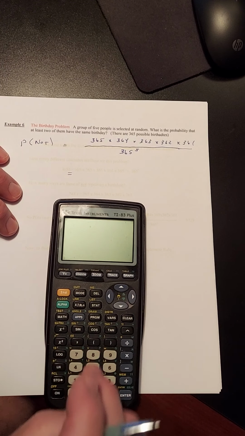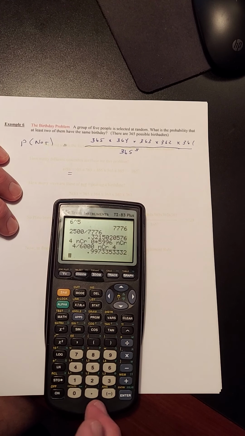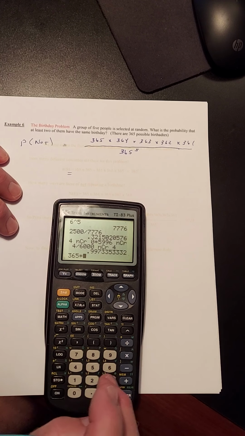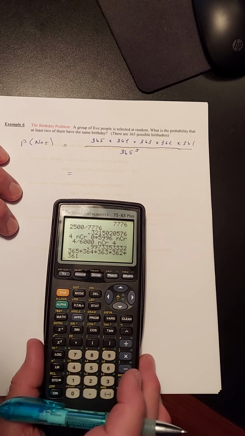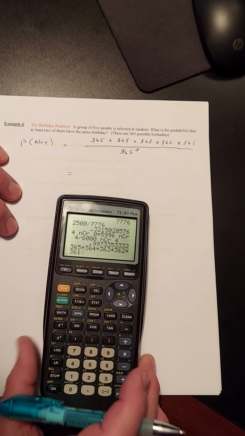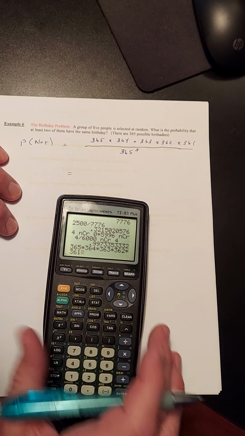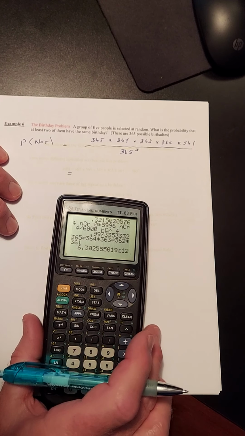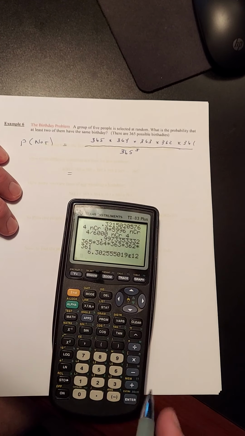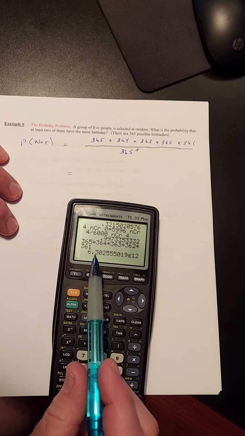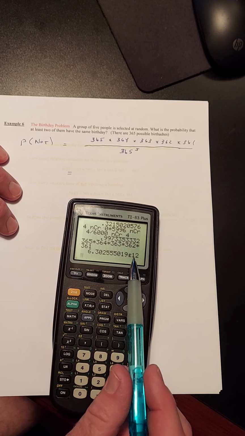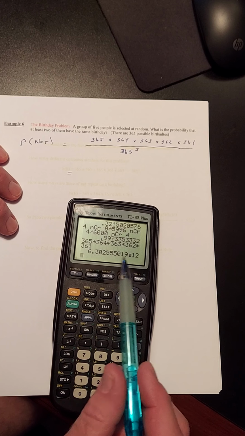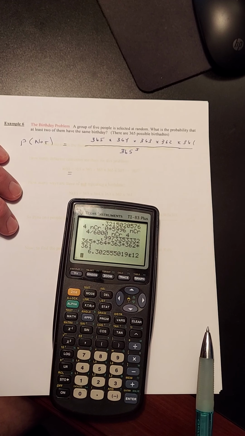Okay, so I'm going to calculate that. So I'm going to take 365 times 364 times 363 times 362 times 361. Make sure I got in there right. Okay, I'm going to hit enter. No, I'm not going to hit enter. That's going to be really big. Let's see what happens if I hit it. Yeah, so I've got a number in here. I don't know if you can read it. It's 6.30 and a bunch of numbers. And then it says E12. If you don't know what that means, times 10 to the 12th. So it's in scientific notation. That's a really big number.